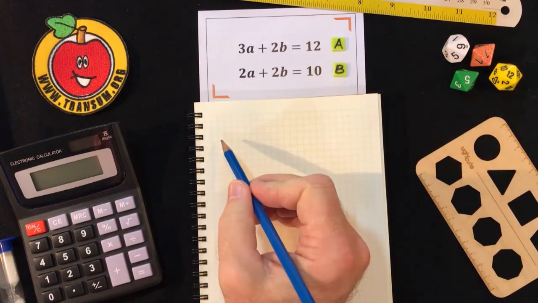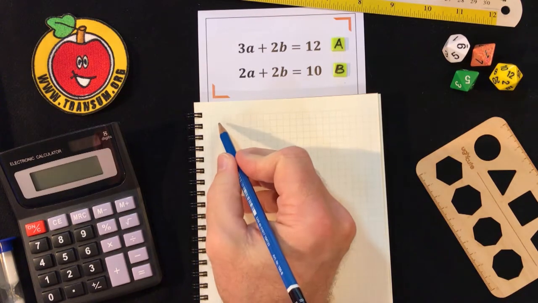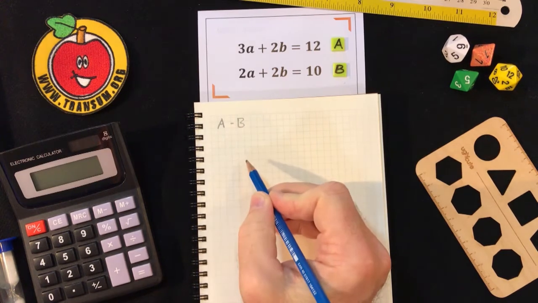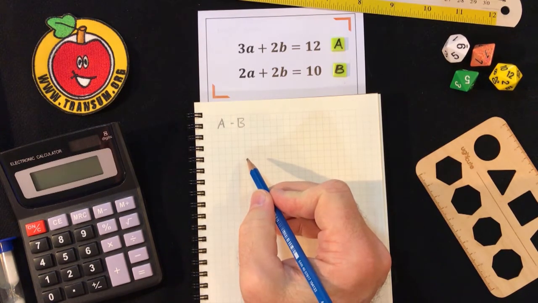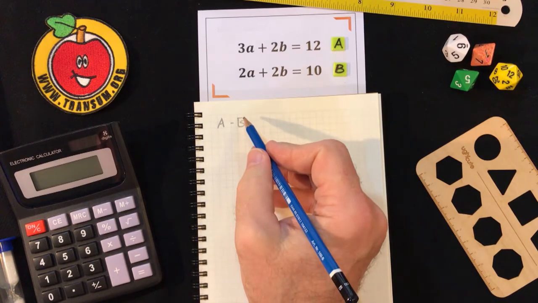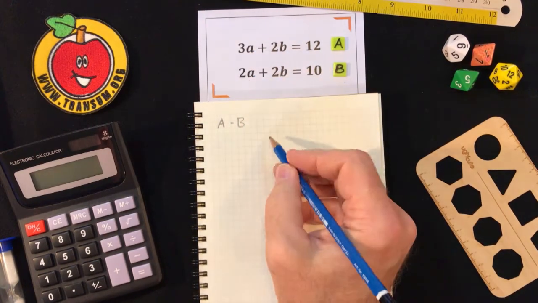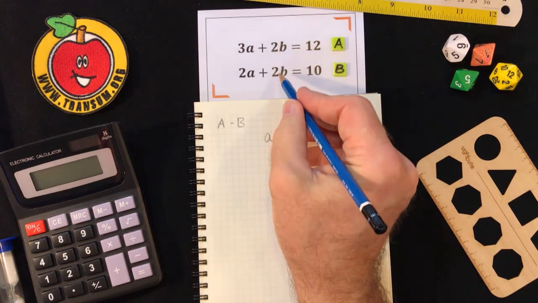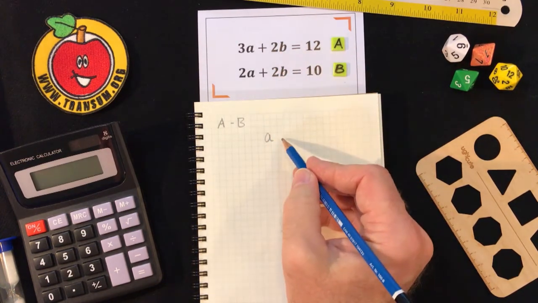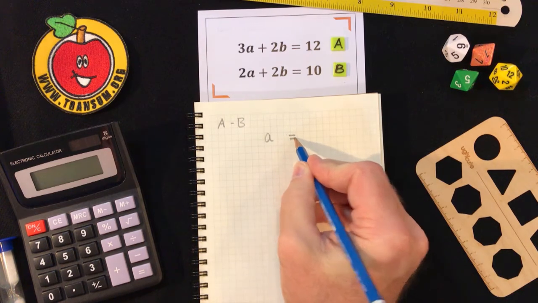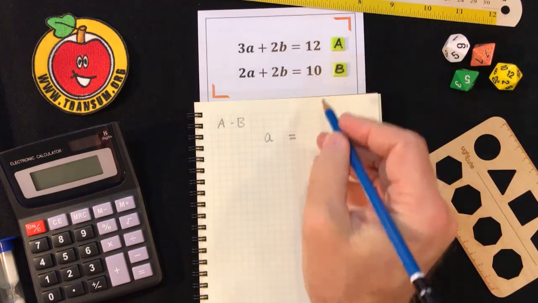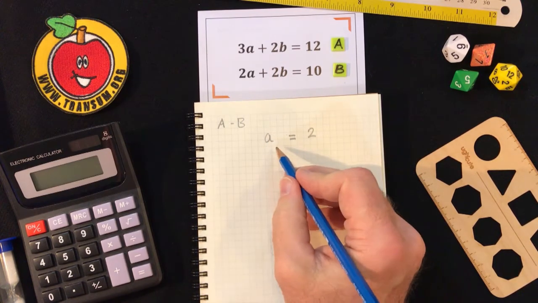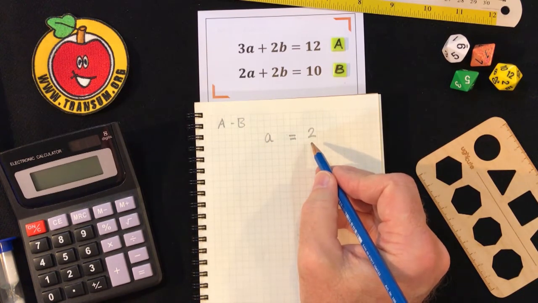So if I subtract equation B from equation A, what I'll be left with is, on the left side, 3A take away 2A is A. Then 2B take away 2B is nothing. And then on the right side of the equation, I've got 12 take away 10 is 2. So just by doing that one thing, I've found out that A is 2.